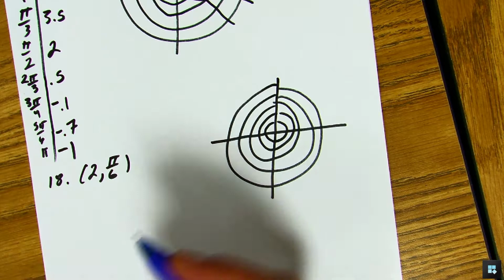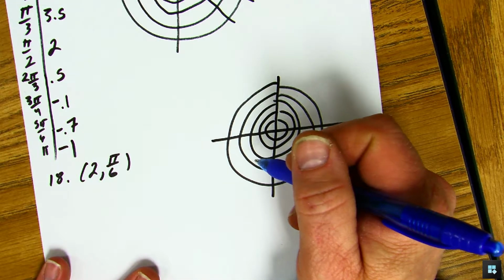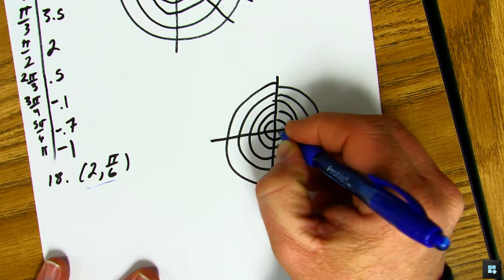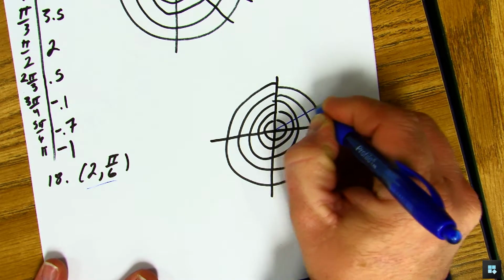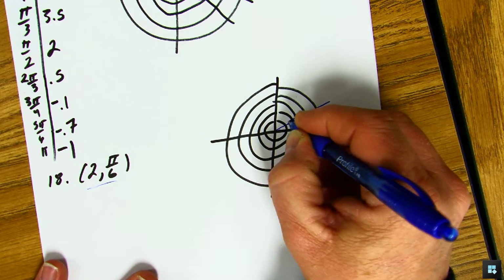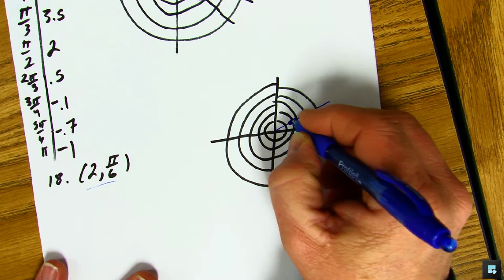I'll go ahead and graph them in blue, see if I can make it a little better for you. (2, pi over 6). So that's on the second ring, and pi over 6 is about there, and so 2 is like there. It's that one right there. (2, pi over 6), that's 18 right there. Okay, 18.